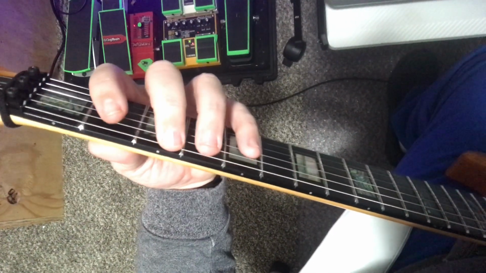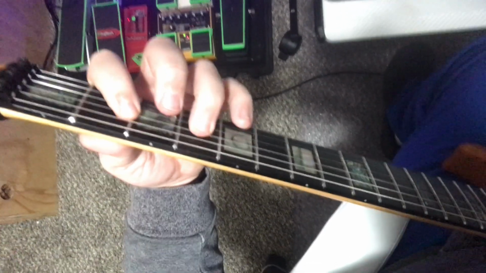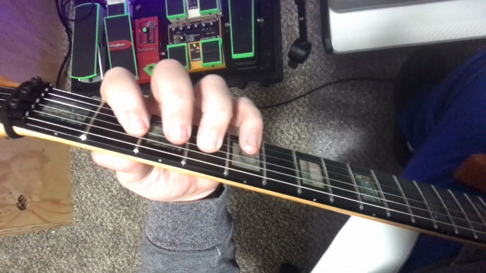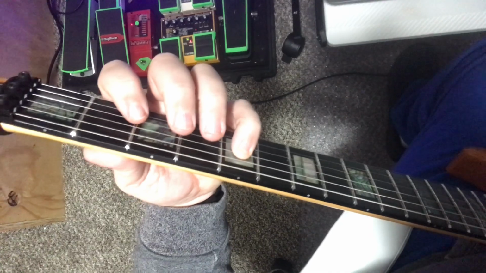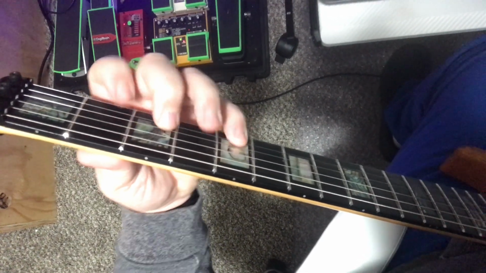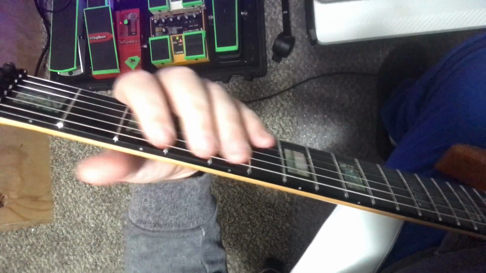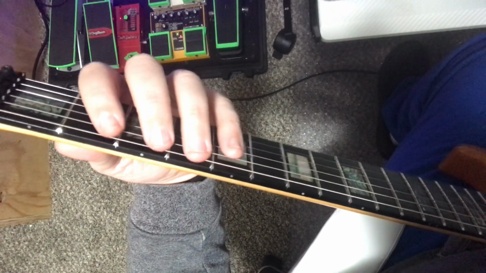So the first 7 notes, that's your 7 notes of the major scale. And then starting here on the octave, you're going to play the same 7 notes. And then, so you're playing 2 octaves of the major scale in this pattern.